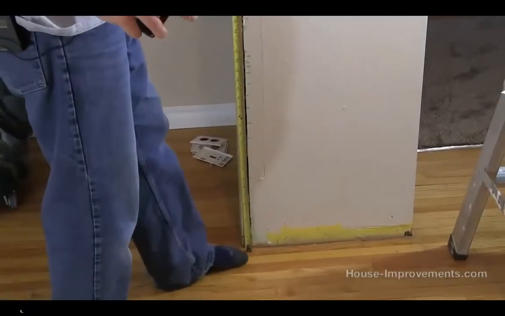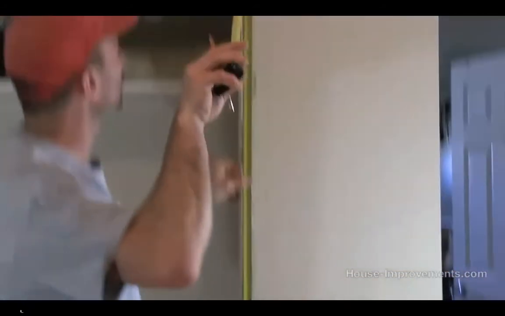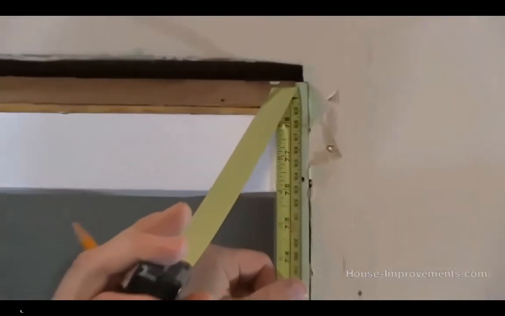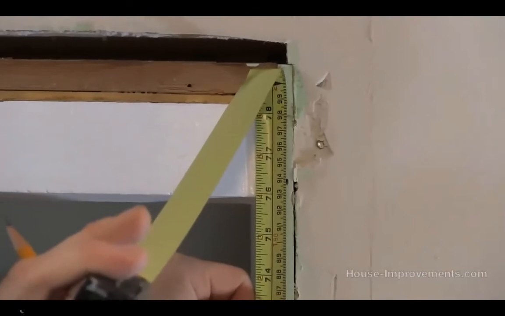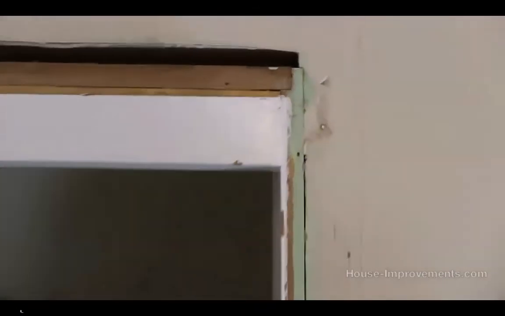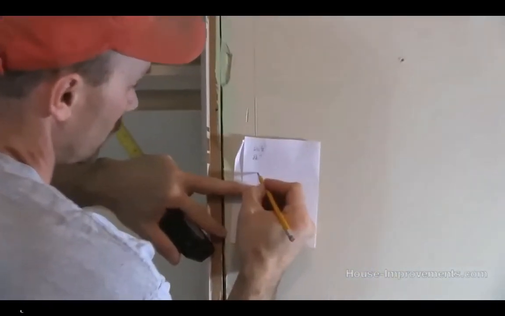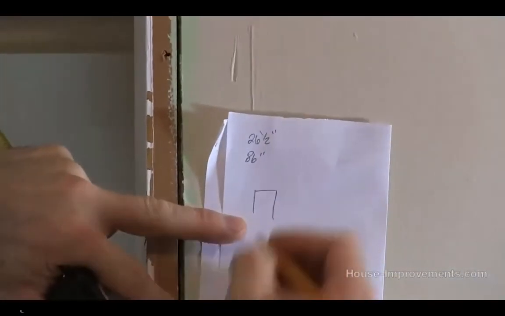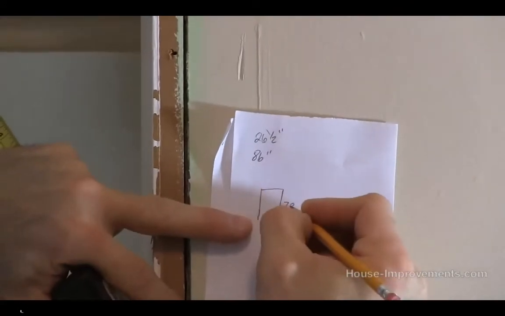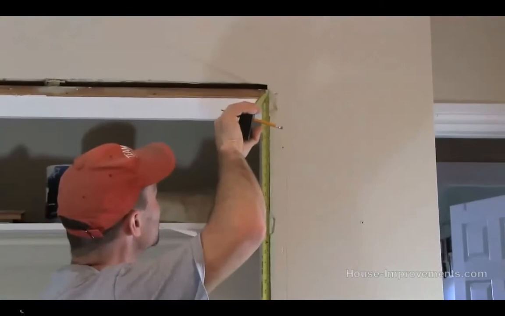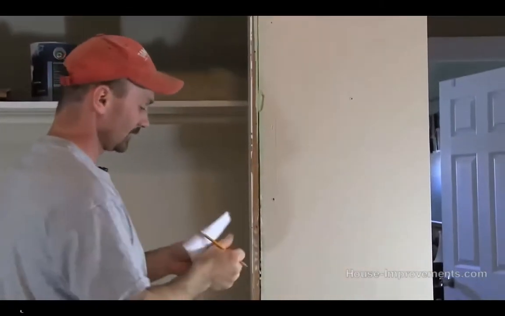So on the door, like I said, the trim is going to sit right down on the floor, and I can just simply measure up to my first mark near this corner. So I've got 78 and 1/8, and I always draw myself just a quick little sketch. So I've got my door frame. 78 and 1/8.